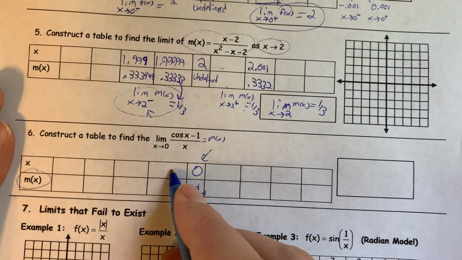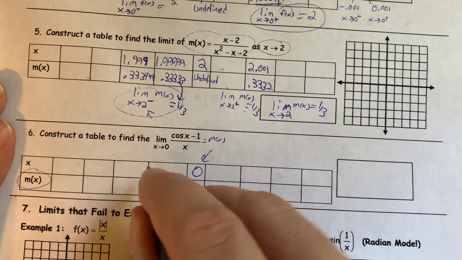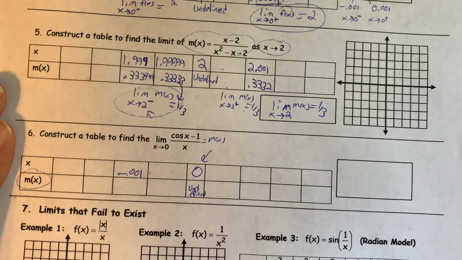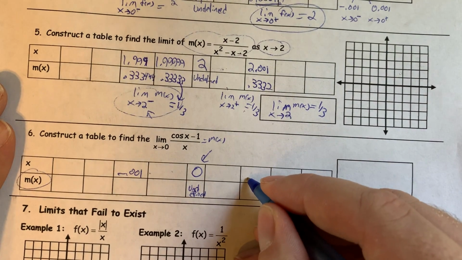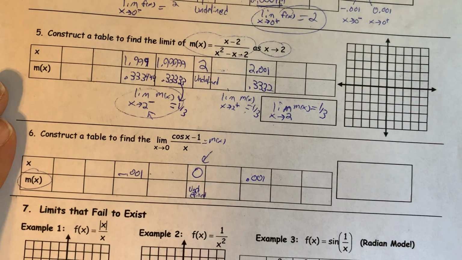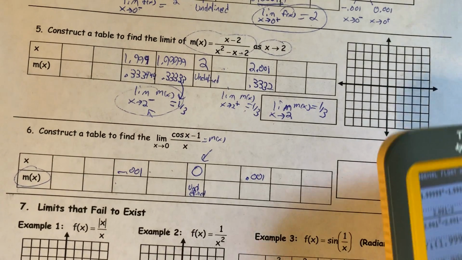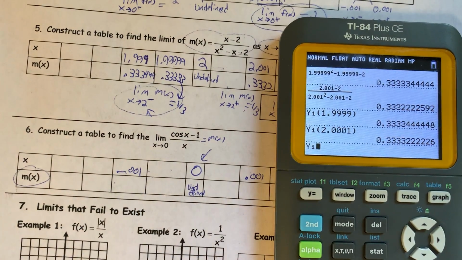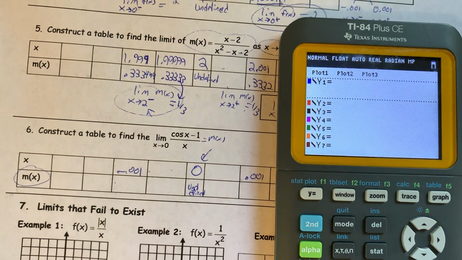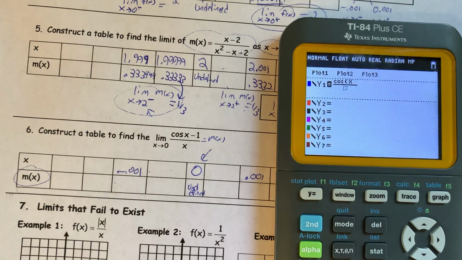And what's a number that we should pick that's slightly to the left of 0? We should put something like negative 0.001. And to the right, we should put positive 0.001 or something like that. And I use a calculator to get the answers here. So I'm just going to put in y equals cosine of x minus 1 over x.